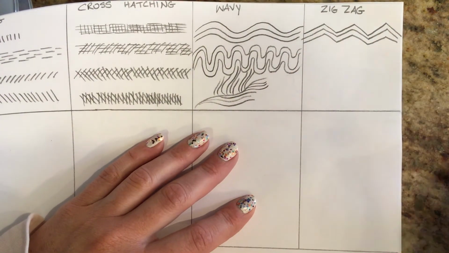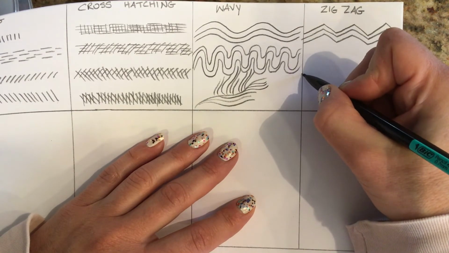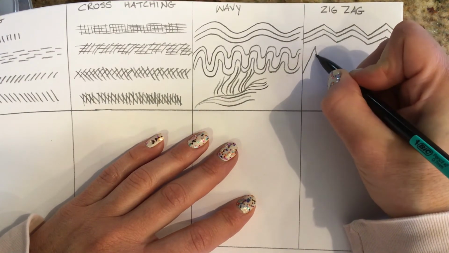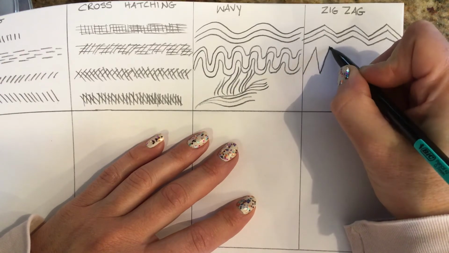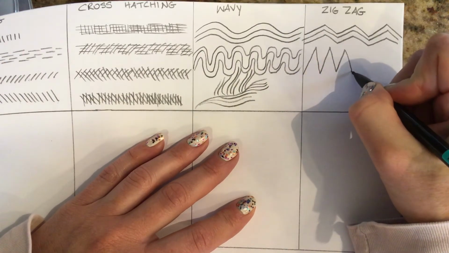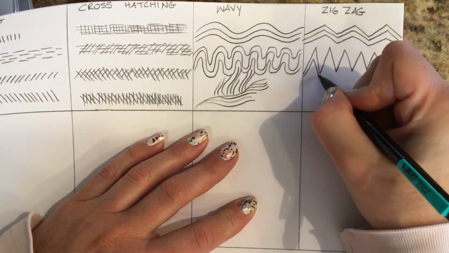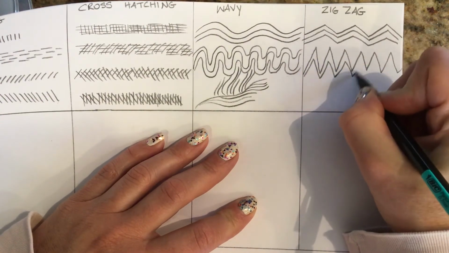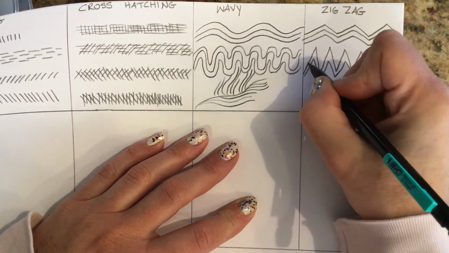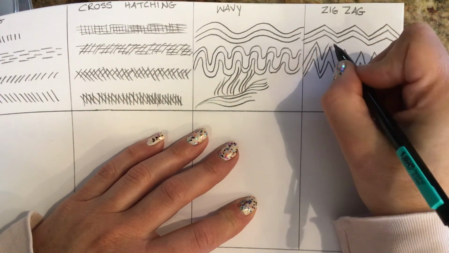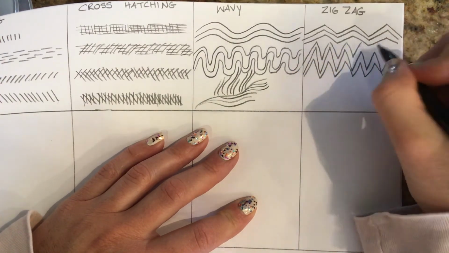That gives you that. Or again, I can make my diagonal come up more drastically and I come right back down. So there would be more points for my zigzag. Again, giving you another kind of excited feeling or texture. And I will repeat it, and you could go back and fill it in, depending on what you're using.